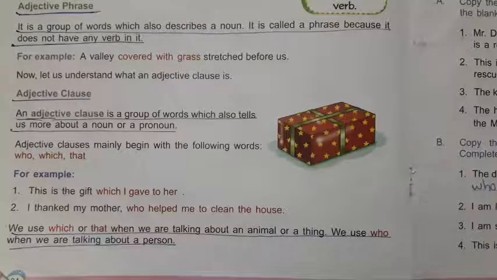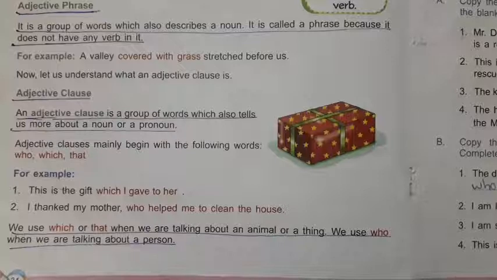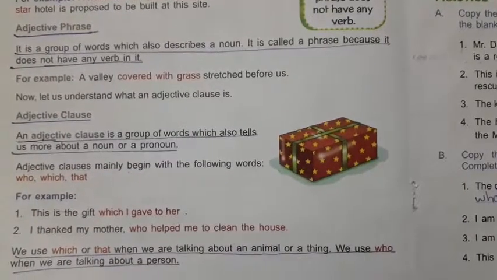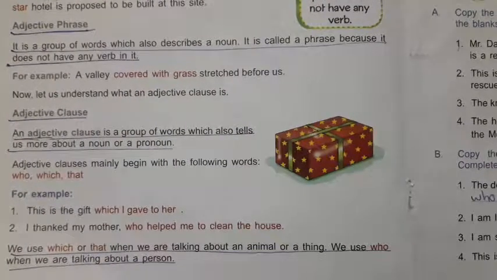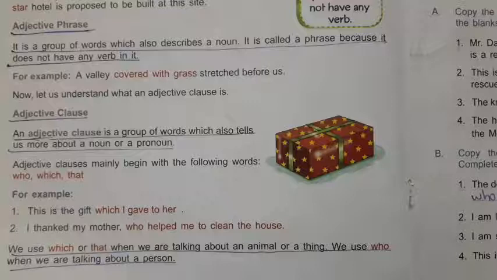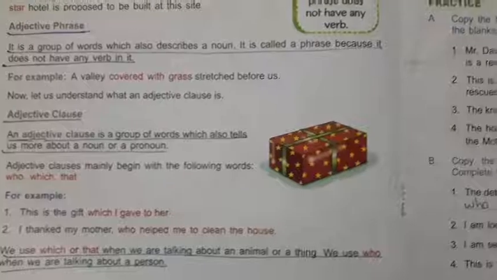So we use which or that when we are talking about an animal or thing, and we use who when we are talking about a person. So we will use an adjective clause which starts with which and that when we are talking about an animal or thing, and we use the word who, with which the adjective clause will start, when we are talking about a person.